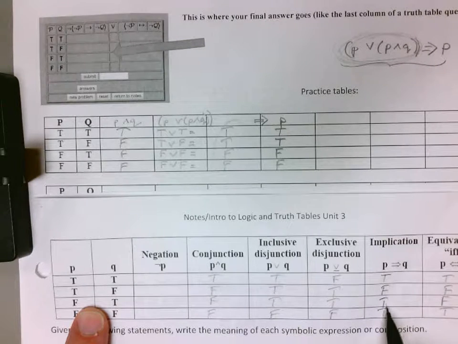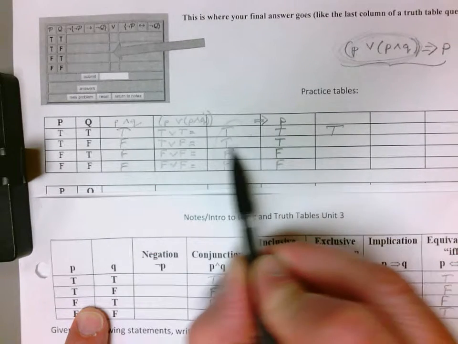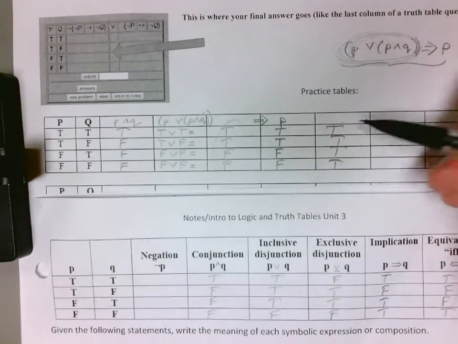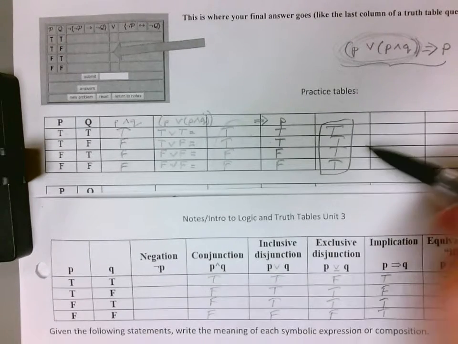So true implies true is true, true implies true is true, false, false. So again, I get all trues. That means I have a tautology. So the ultimate end result is right here. How you break it down along the way, sometimes they'll give it to you, sometimes they won't.